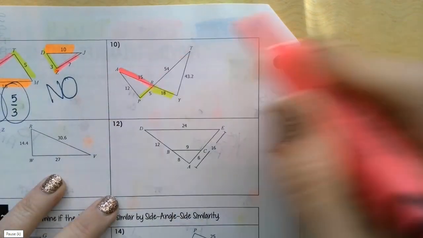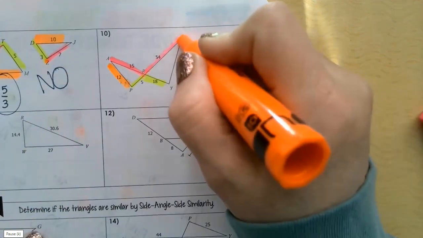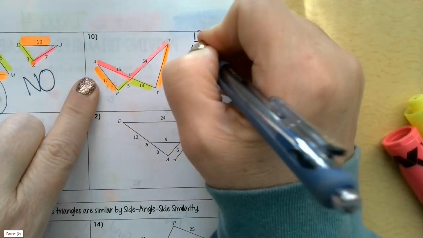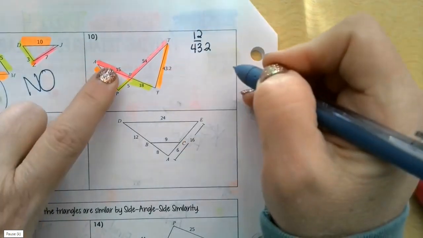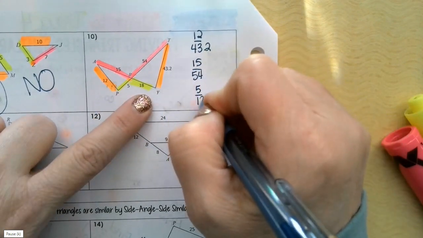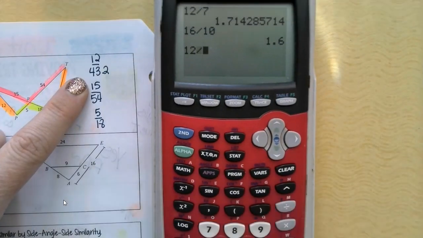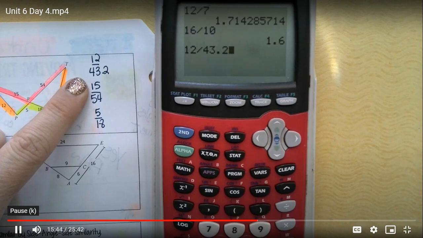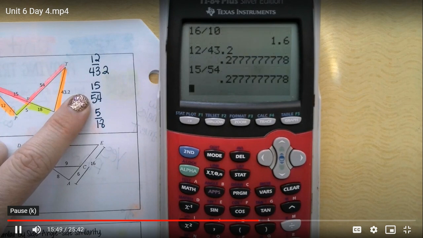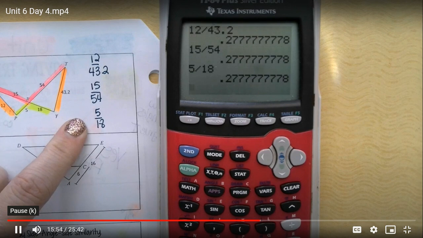Big is 15. The biggest is 54. And then middle with middle, obviously those go together. So I'm going to put 12 over 43.2, 15 over 54, 5 over 18. We're going to see if that works out. So 12 divided by 43.2, 15 divided by 54. It's good so far. 5 divided by 18. So that's a yes.